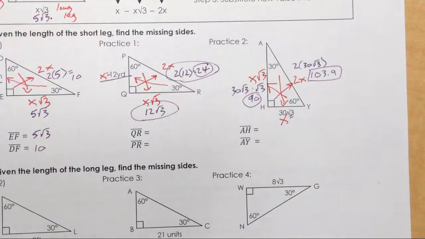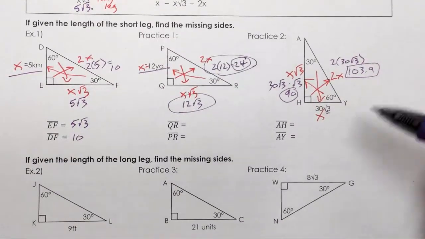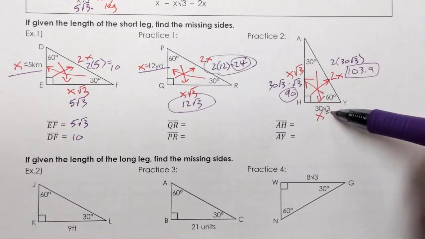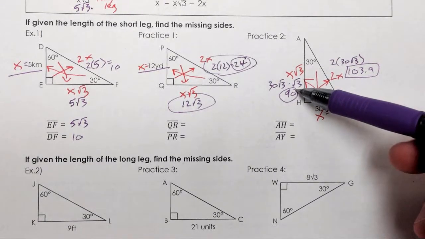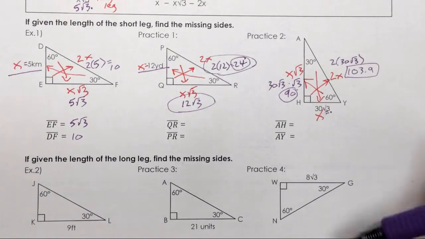So I know this looks way more complex than maybe practice problem 1 or the example problem. But again, the idea is we're just multiplying our original x value times the square root of 3 to get the long leg, and then just doubling that to get the hypotenuse.